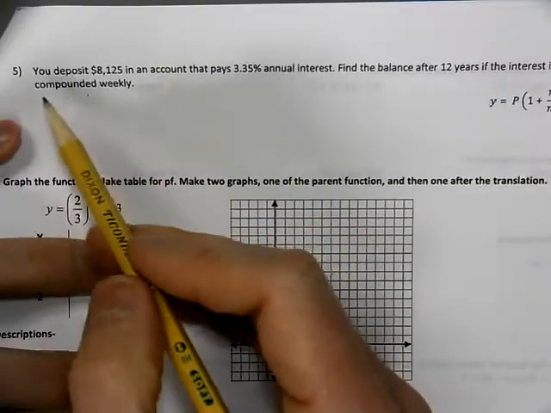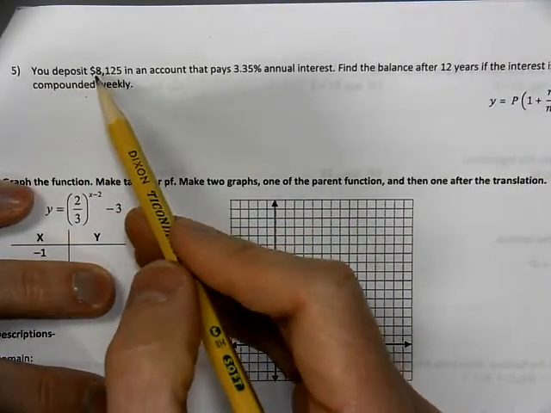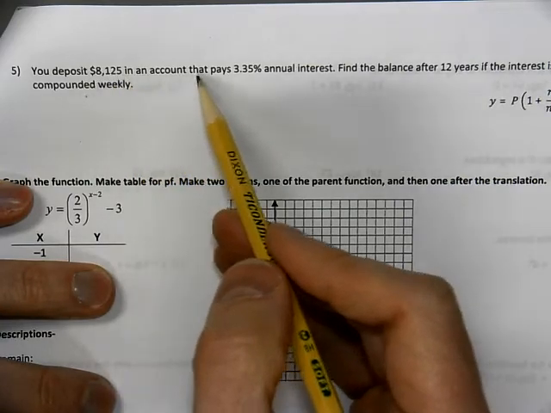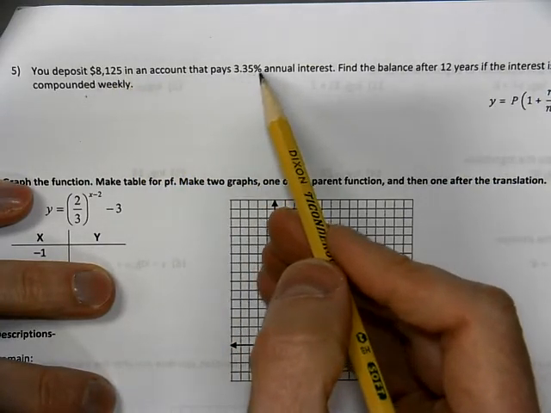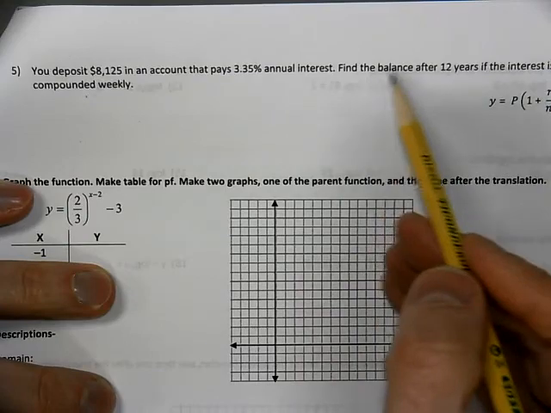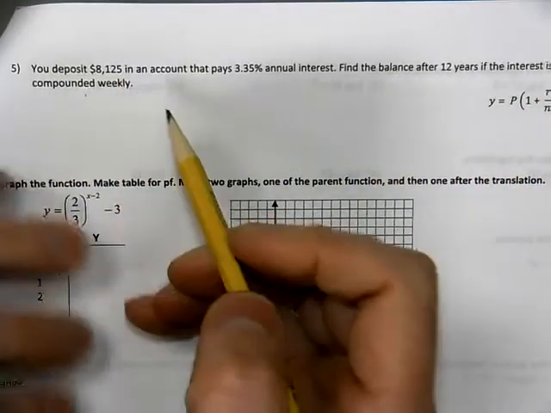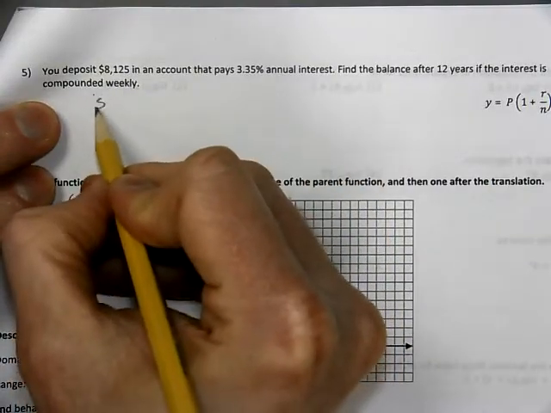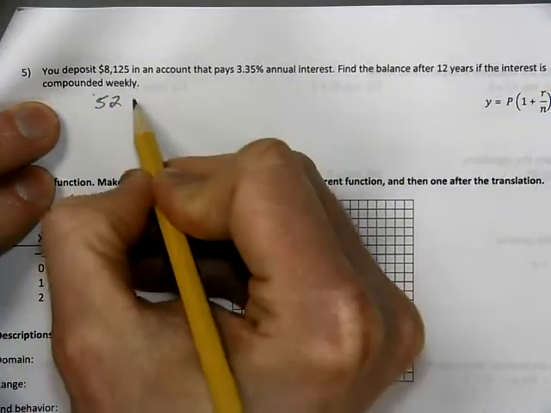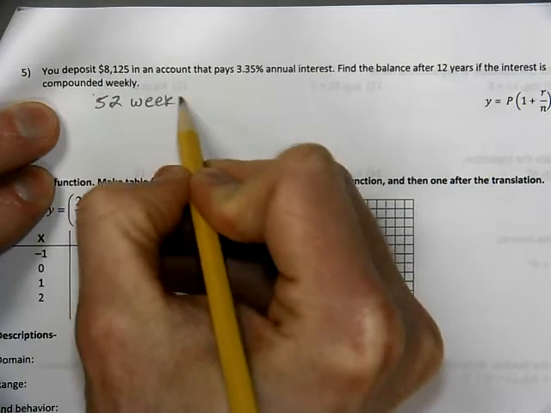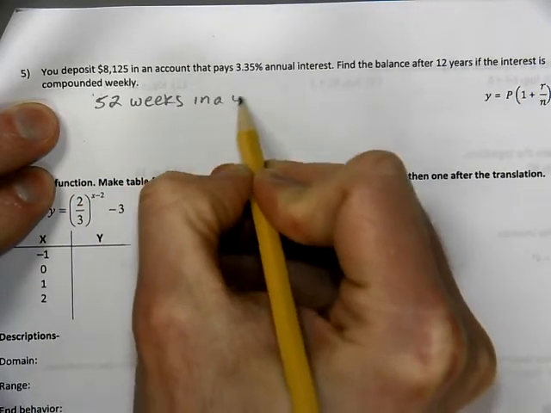On the other side, you deposit $8,125 in an account that pays 3.35% annual interest rate. Find the balance after 12 years if the interest is compounded weekly. We know that there's 52 weeks in a year.